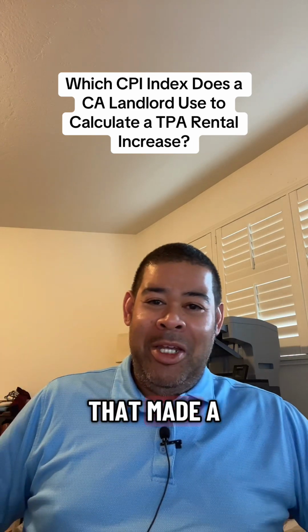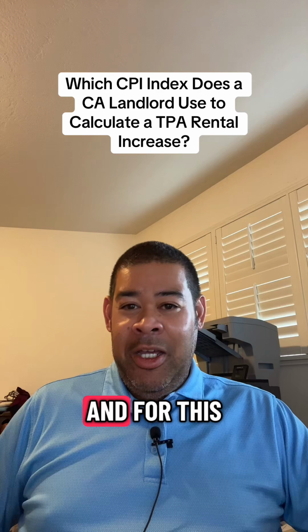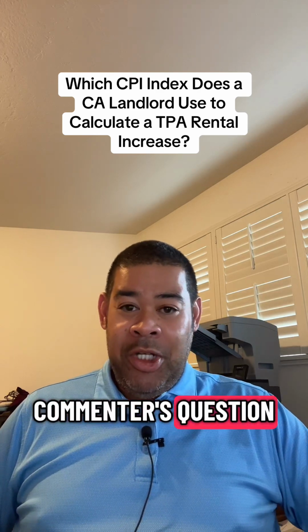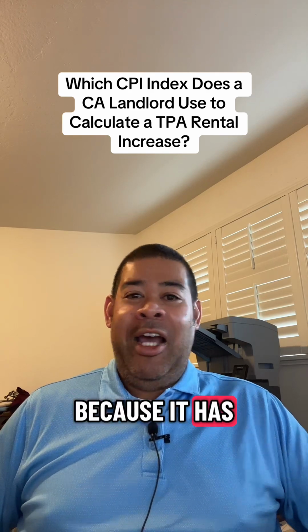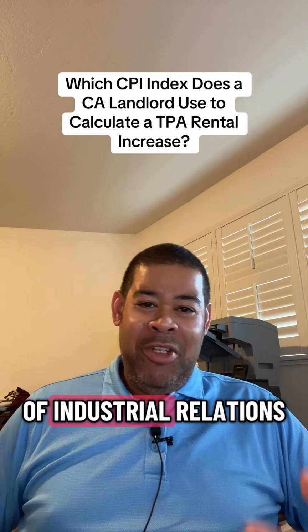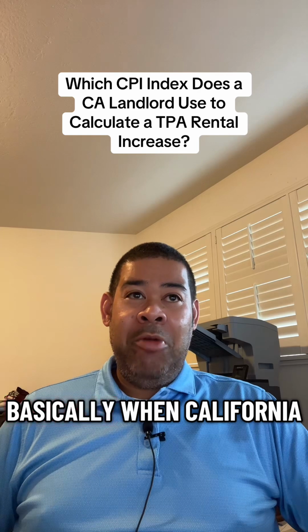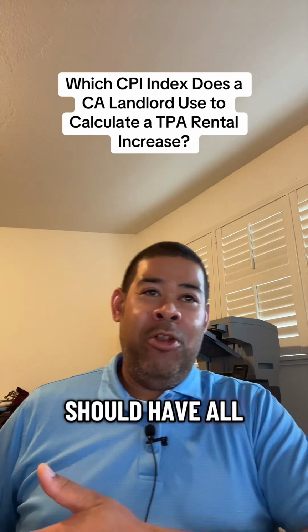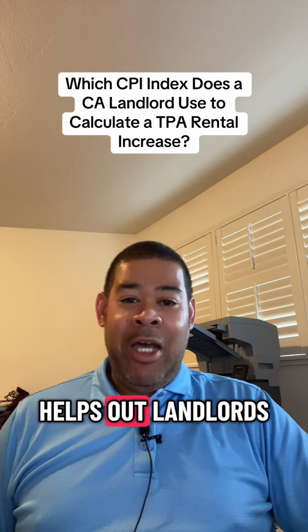So hopefully that made a little bit of sense. And that's how you use that number. And to this commenter's question, there is no 2025, 2026 number yet because it has to be developed by the Department of Industrial Relations. That's going to come out in June next year, basically when California should have all the CPIU numbers from the federal government. So hope that helps out.